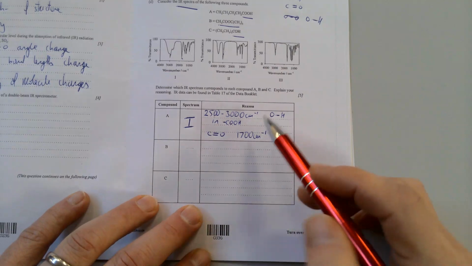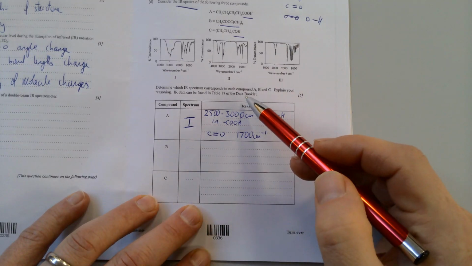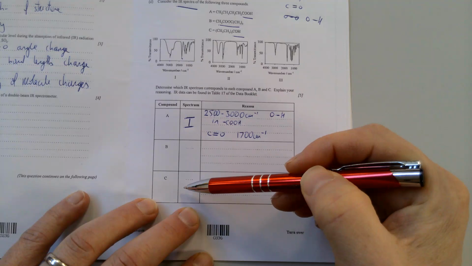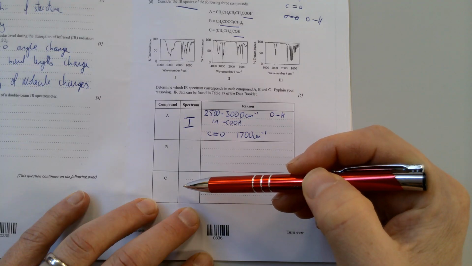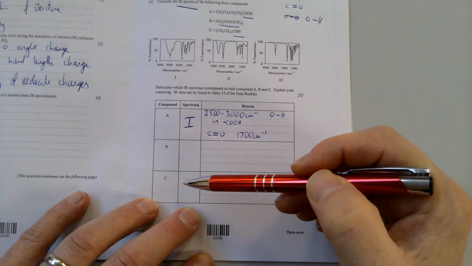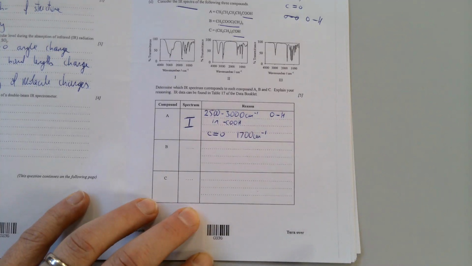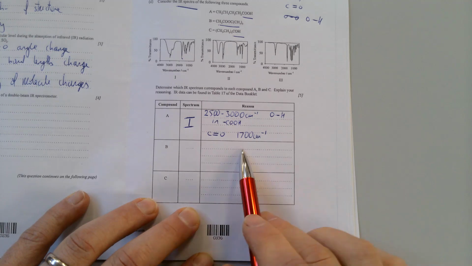So you get 1 mark for getting each of these 3 boxes filled in correctly, and 1 mark for getting these 3 filled in correctly. I'm not sure what the 5th mark is for. Can't work it out. You get 2 peaks for this one, I think.